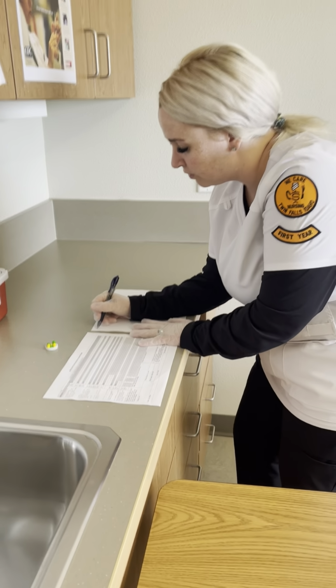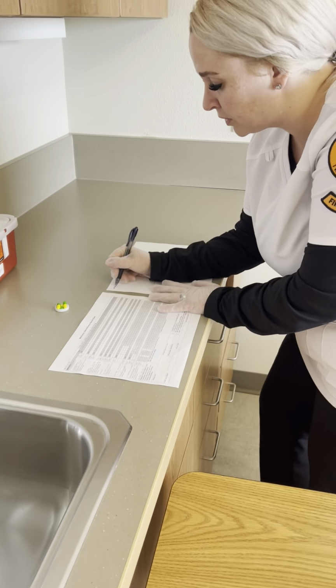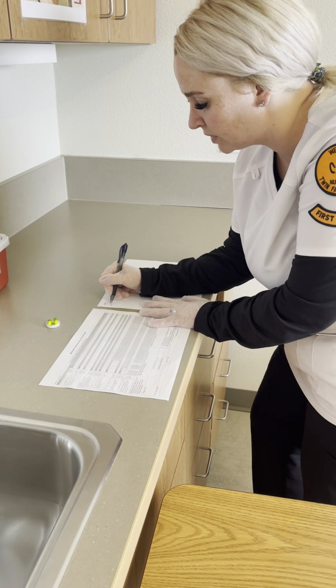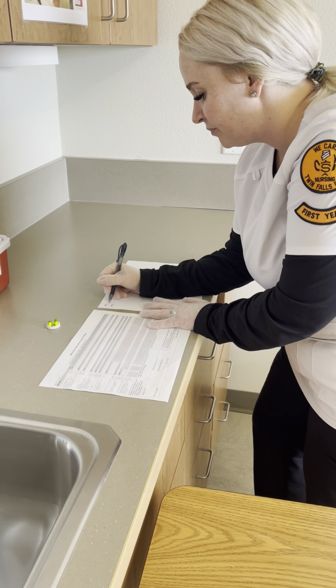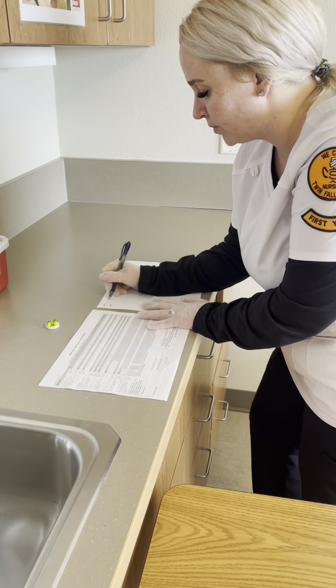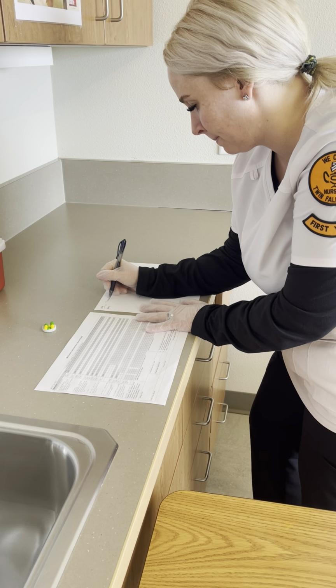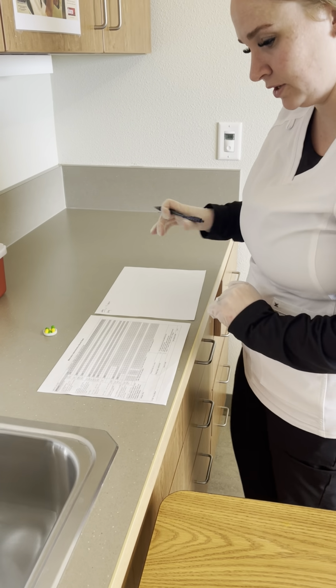So what we want to give her is 60 milligrams. What we have on hand is 20 milligrams. And that will equal 3 capsules. So that one is good.